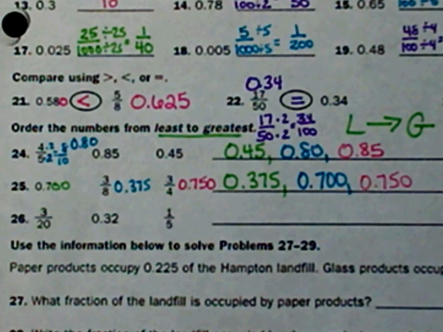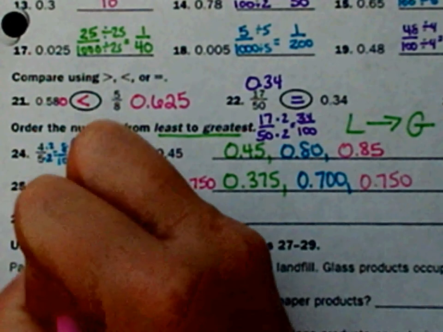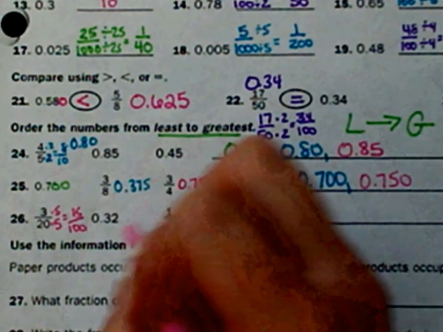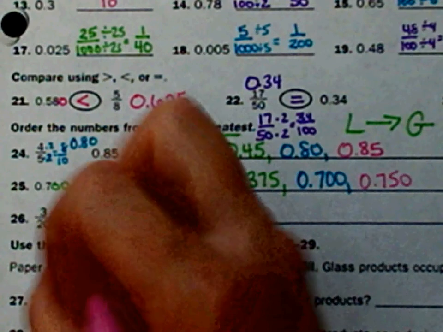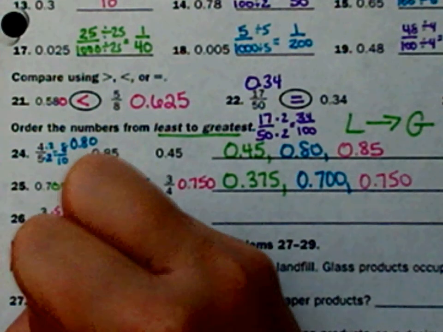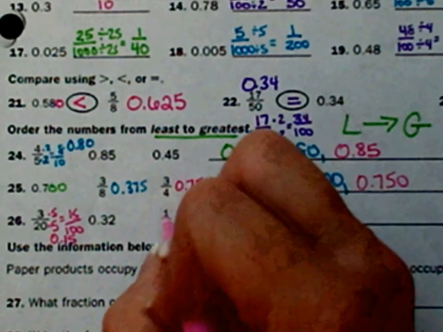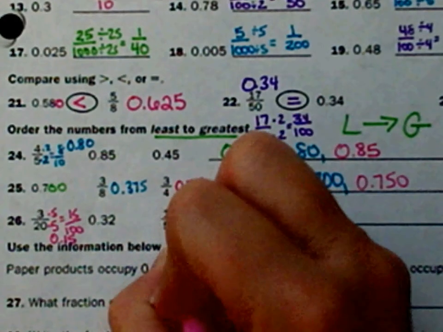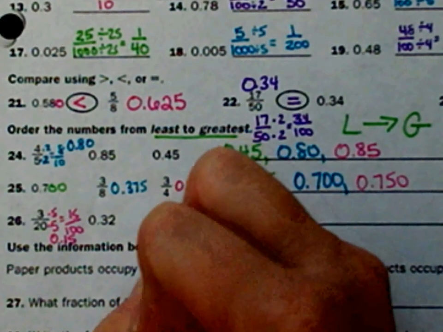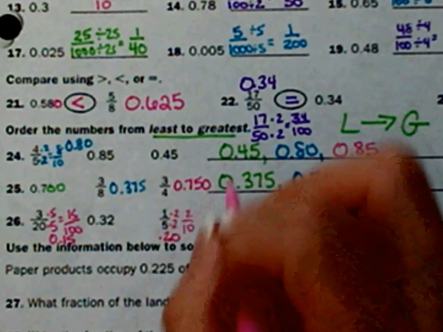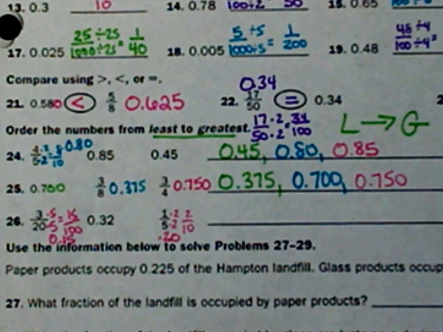And my last one, again, I'm going to convert them all to decimals. So 3/20ths is easy just because I'm real close to 100. Multiply by 5, multiply by 5, 15 hundredths. And then I need to write it into a decimal. 15 hundredths, 32 hundredths. Well, 1/5, I just multiply by 2. I get 2/10, but all these guys are in hundredths, so I'm going to add a 0, not adding any value, just changing the place.